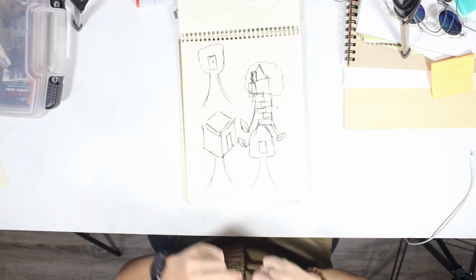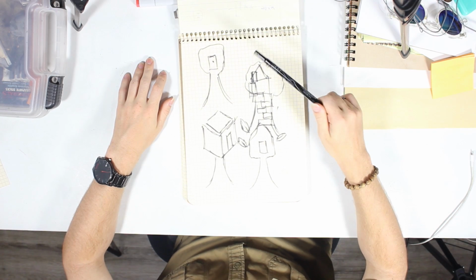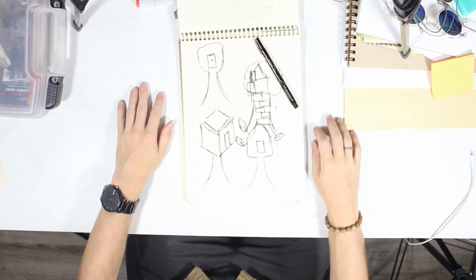Let's hop to step number three and get into Illustrator and see if we can't take it digital. Let's go.